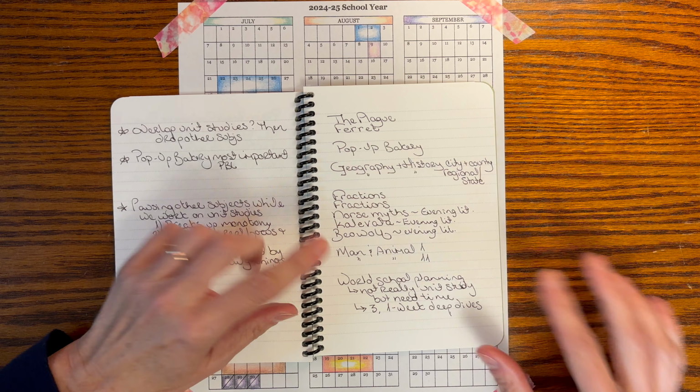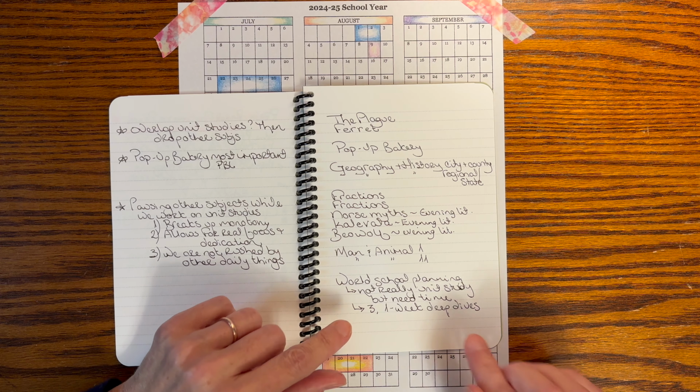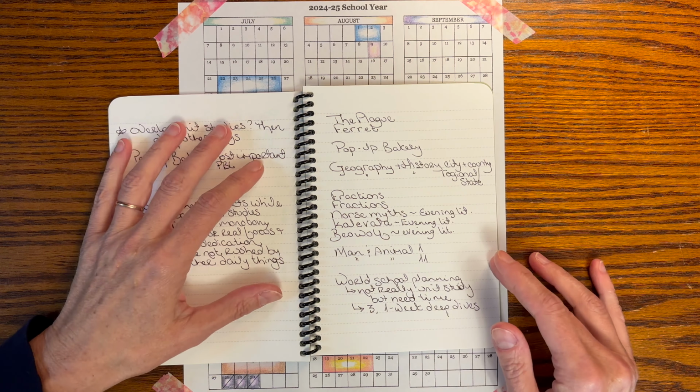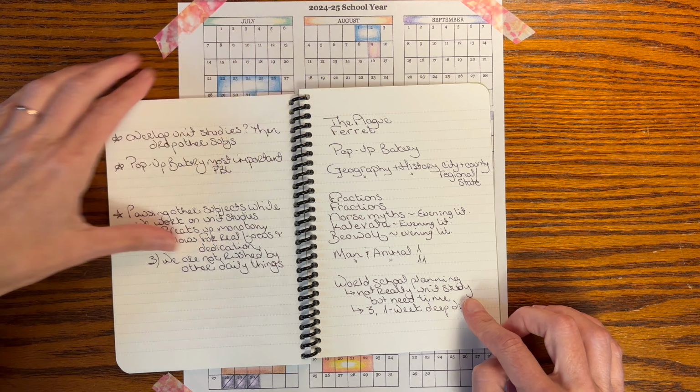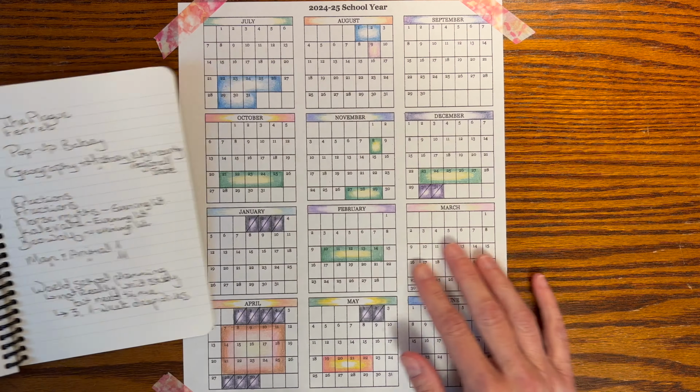And then an extra here is World School, because I would like to have 3 one-week deep dives into World School planning with Morgan because she needs to be a part of it and know how to make reservations and all of that good stuff, which I can go into in greater detail later. But I also need to make sure that I leave space for those. So while it's not a unit study, I'm keeping that in mind and plugging that into the calendar to make sure that I don't forget it.